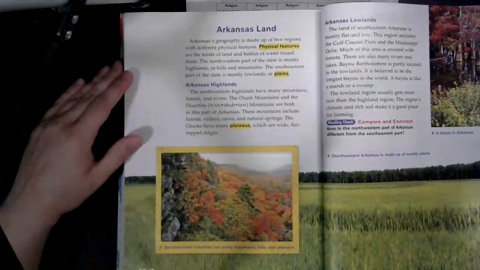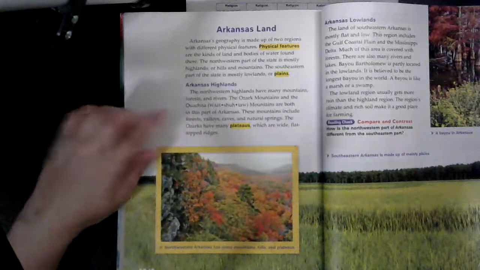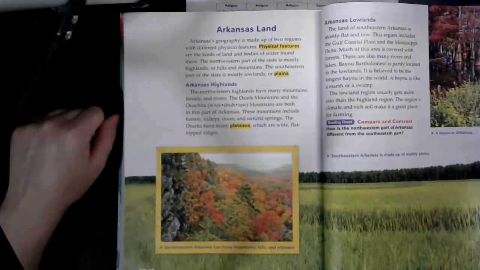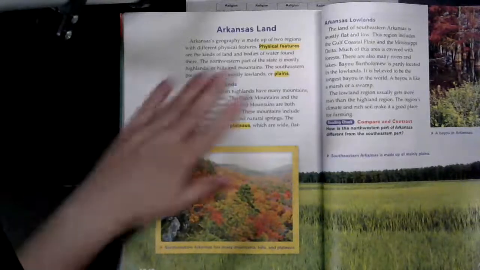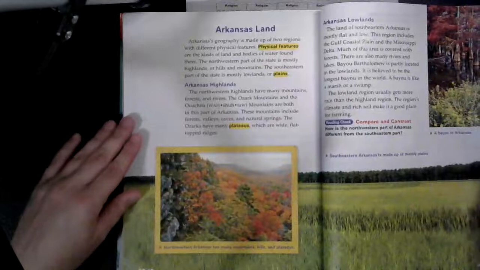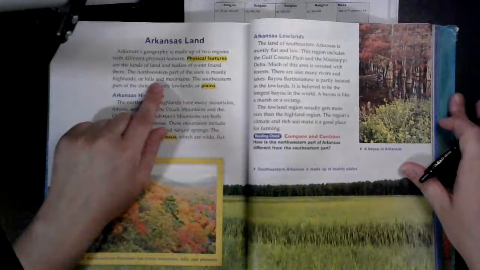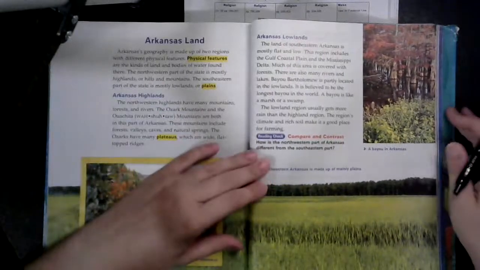You know that word. The highlands. The northwestern highlands have many mountains, forests, and rivers. The Ozark Mountains and the Ouachita Mountains are both in this part of Arkansas. These mountains include forests, valleys, caves, and natural springs. The Ozarks have many plateaus, which are wide, flat-topped ridges. This is our area and north of us to Fayetteville. Devil's Den, Bentonville, Rogers, that would be the northwestern part. That's why we call it Northwest Arkansas.